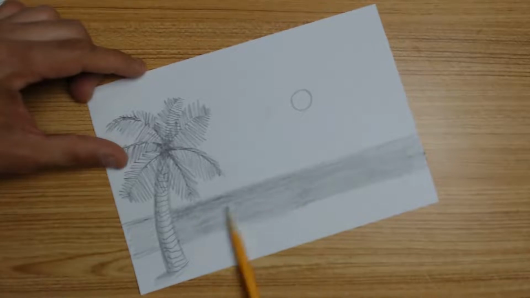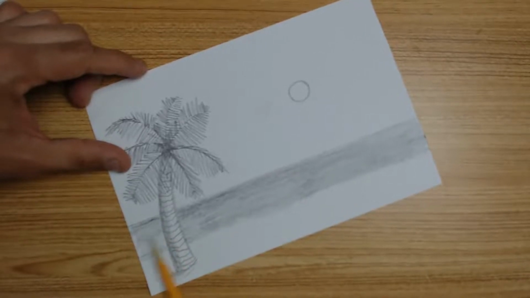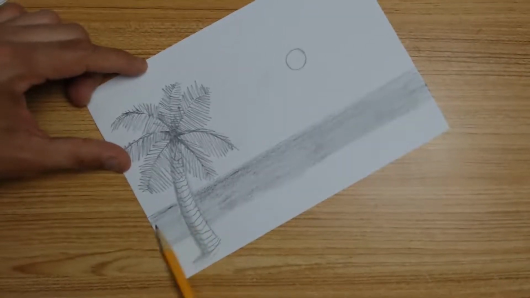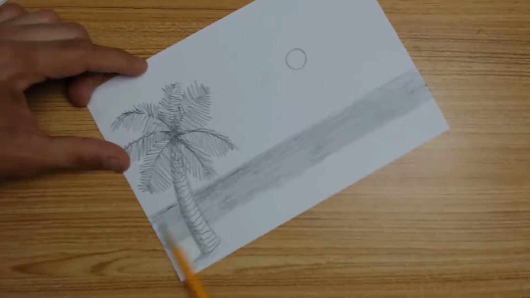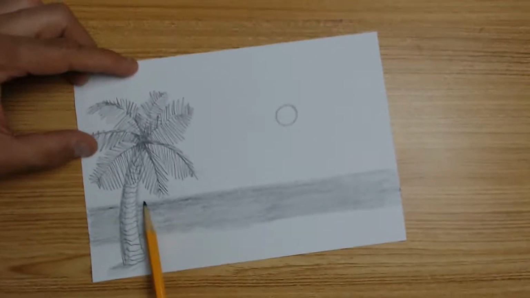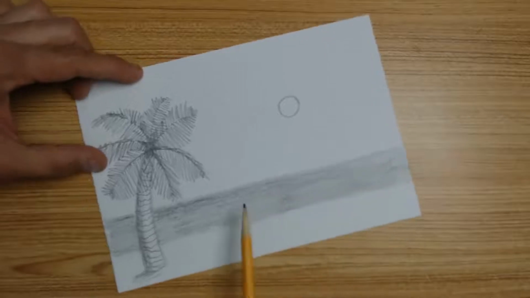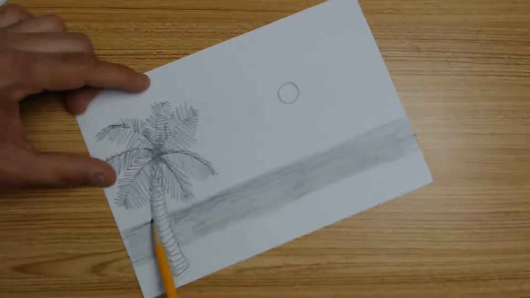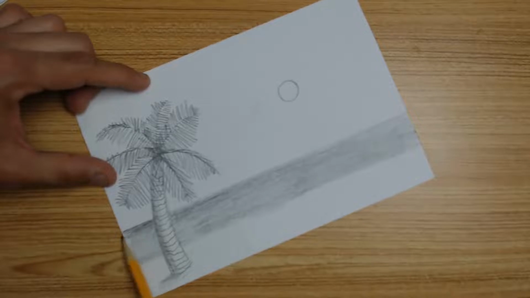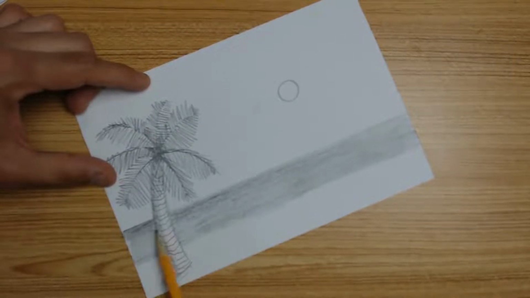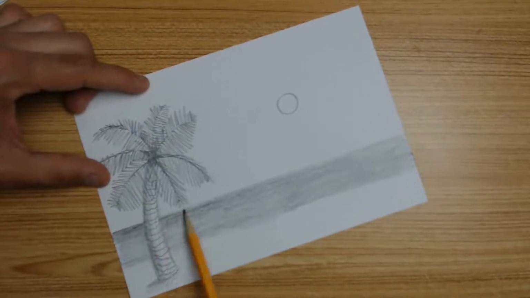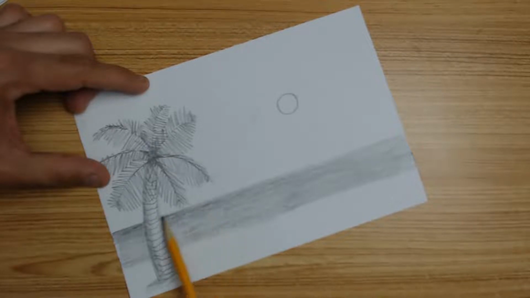See that shading? We're going to emphasize making it darker where this edge is, the end of the ocean, the horizon line. So this part, we're going to make it a little darker, okay? It's very important. When you go to the beach next time, look very far away. It doesn't matter if the ocean is light or dark. This part will always be darker because it's far away from us.